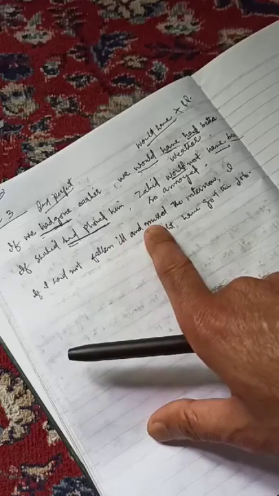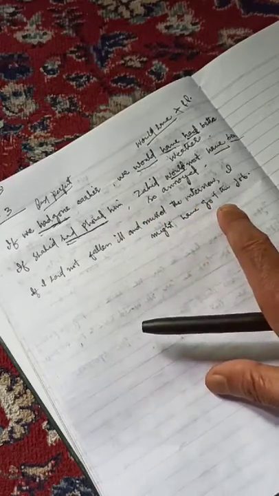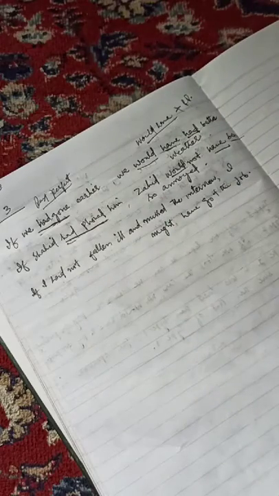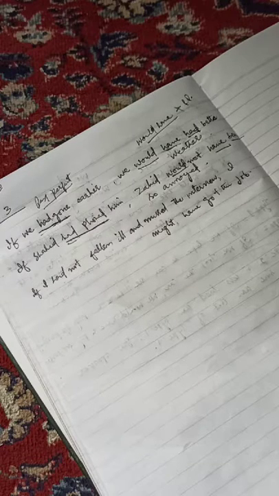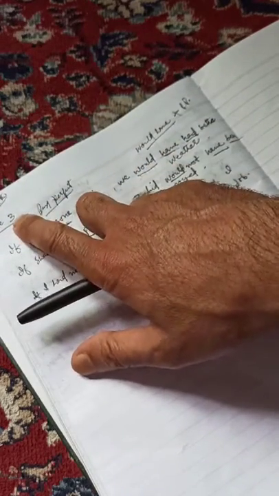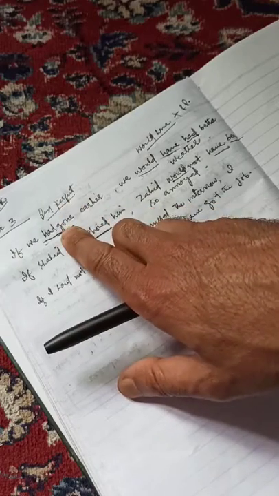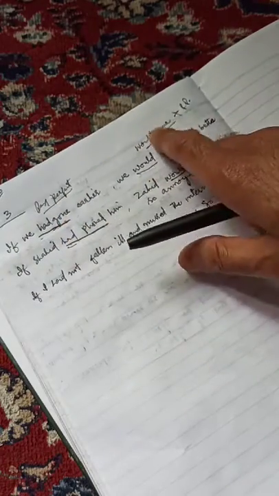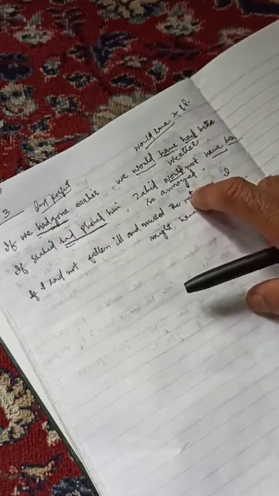If I had not fallen ill and missed the interview, I might have got the job. It means I am regretting the past. So this is the structure of the type 3 conditional clause. You should note it down that in this type 3 conditional clause we have past perfect in the if clause and would have plus past participle in the main clause.